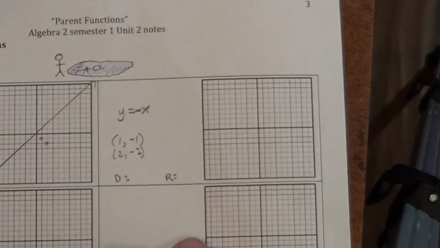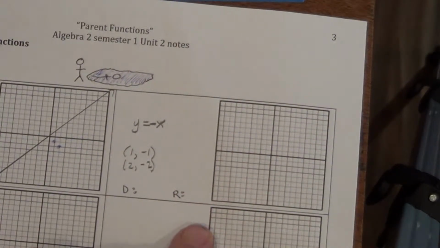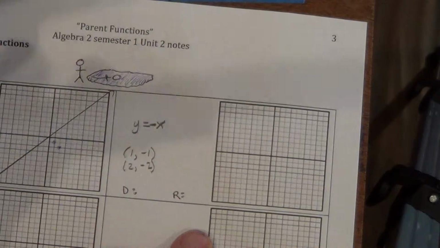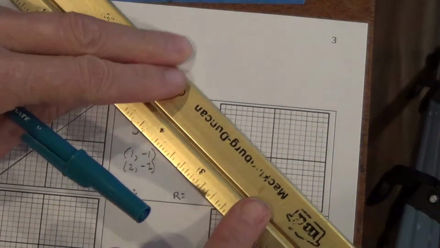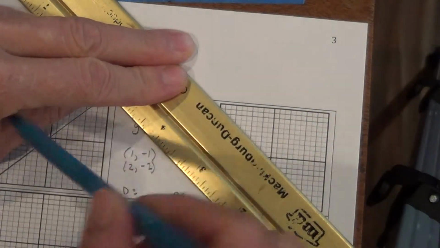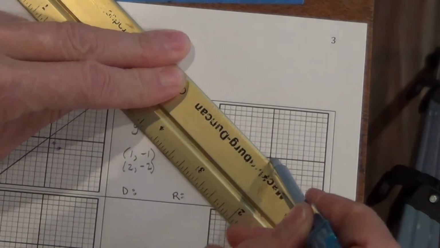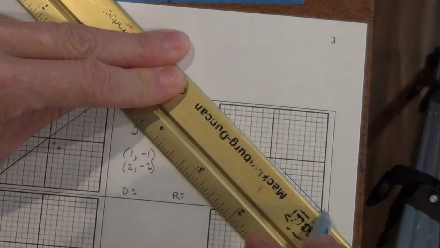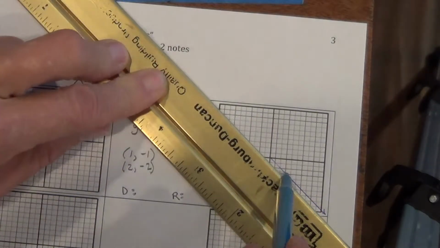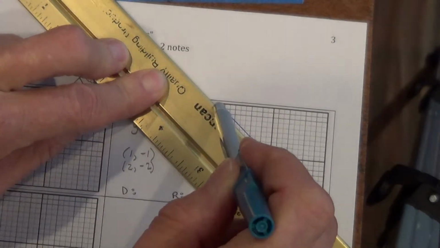So, to graph this, we would have that reflection over the x-axis, but realize with a linear, it's going to keep going both directions.